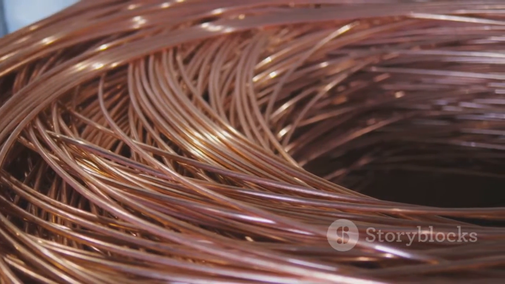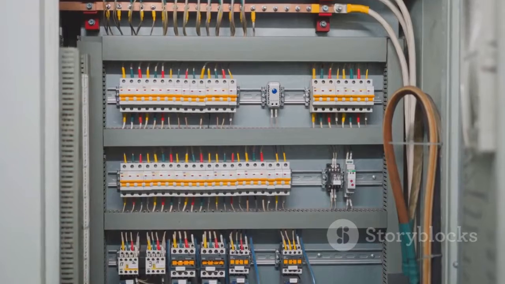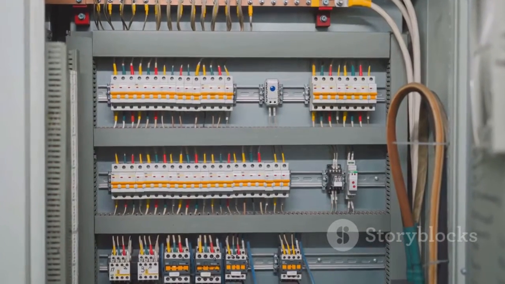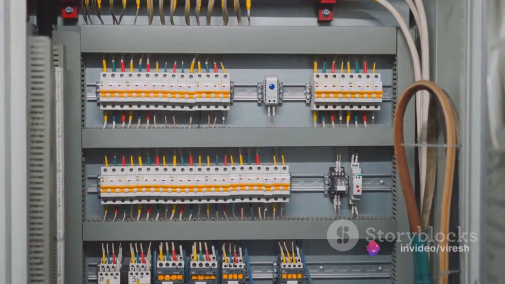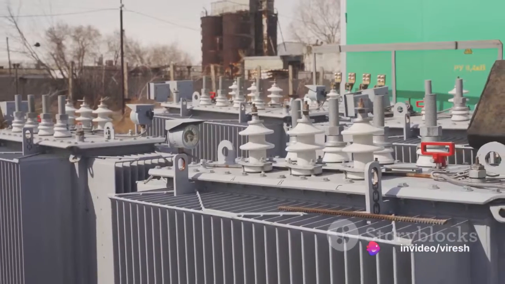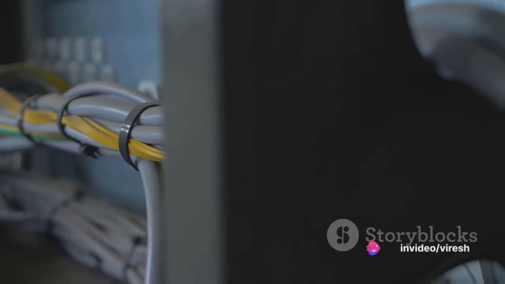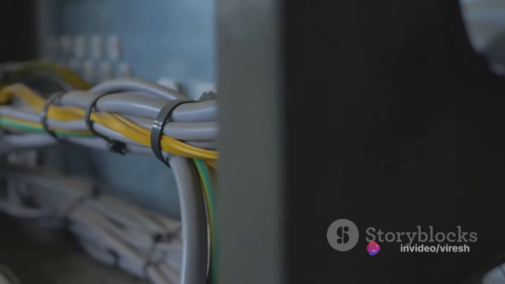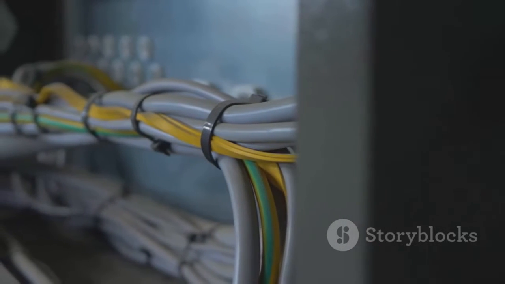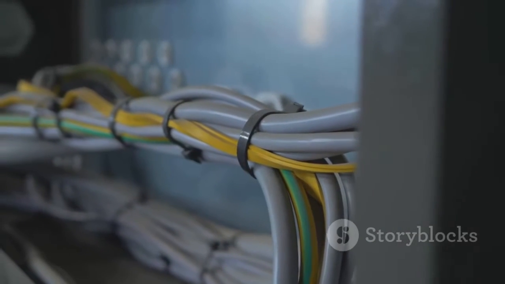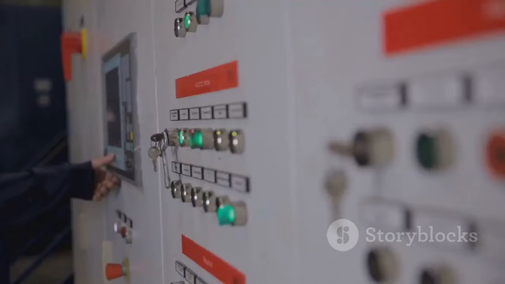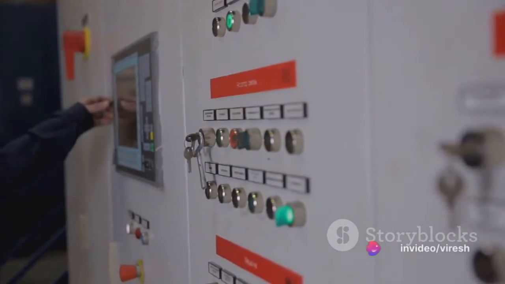Another crucial characteristic of busbars is their low impedance. This ensures that there is minimal voltage drop as electricity flows through them, which in turn maintains the efficiency of the electrical system. It's akin to the smooth flow of traffic on a well-built highway with no unnecessary stops or detours. Busbars also bring simplicity and compactness to the table.